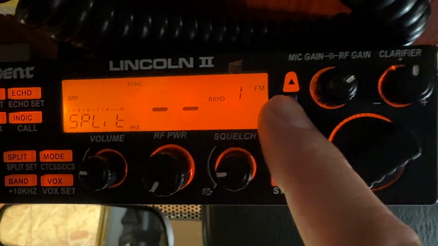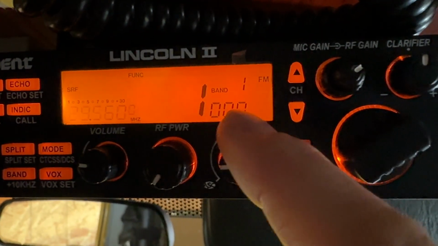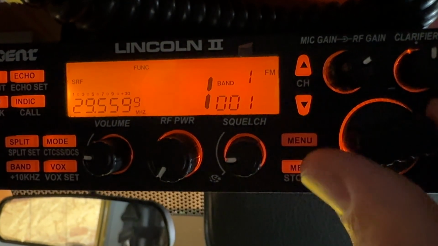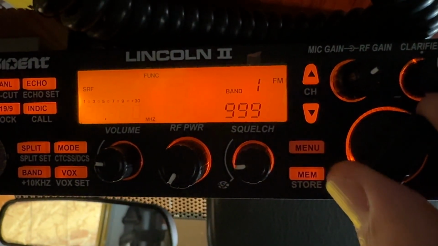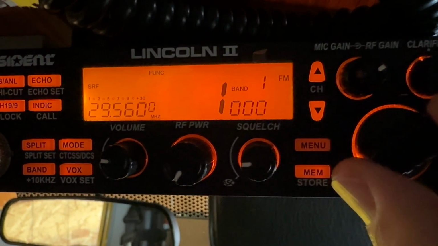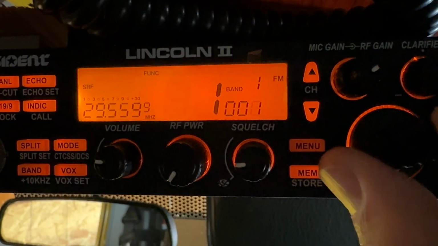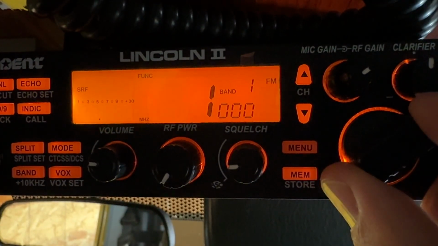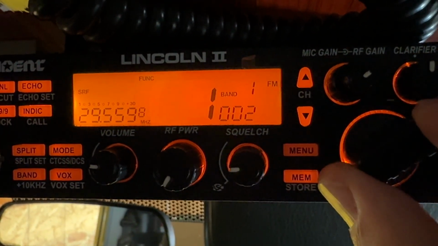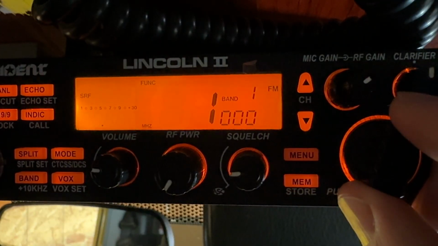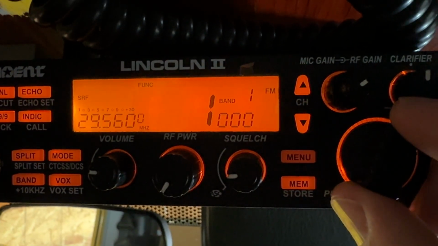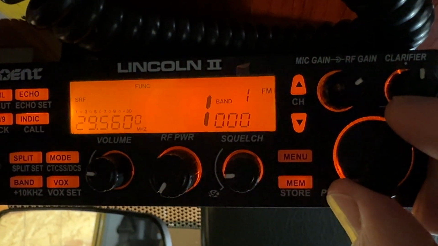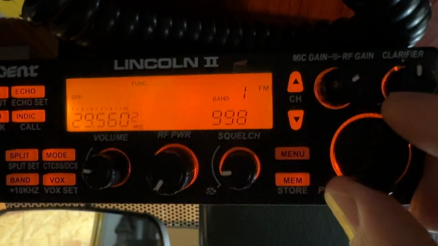And now it went to the next menu item, which is the offset amount. And I already have the correct offset amount in there. And you can see that as I change this, it changes the offset amount. And as I change that offset amount, it actually shows you what the input frequency of the repeater is going to be. So you can see with this set to 1000, which represents 0.1 megahertz, it shows the correct repeater input frequency of 29.56 megahertz.